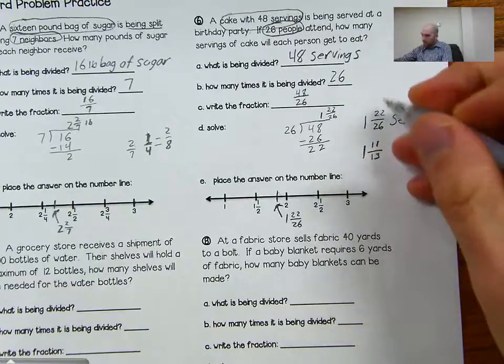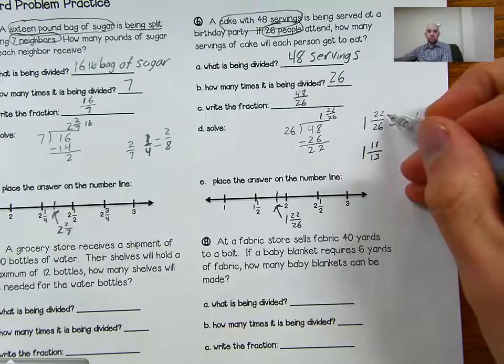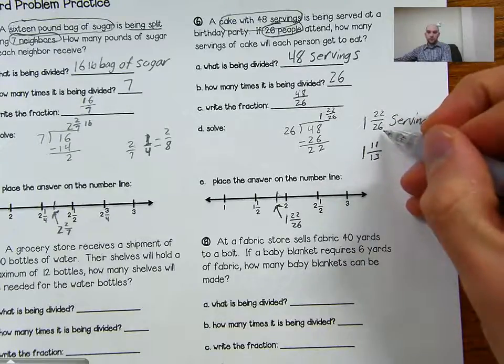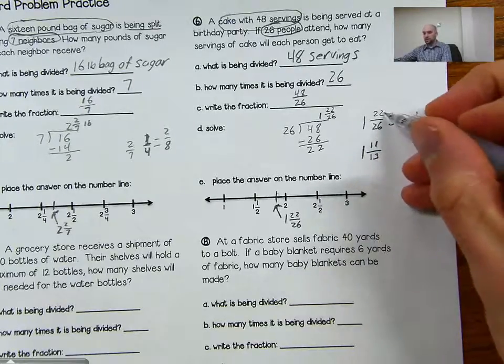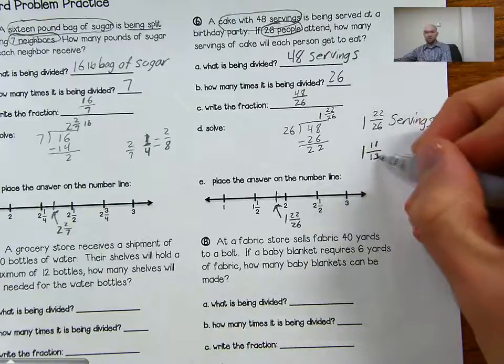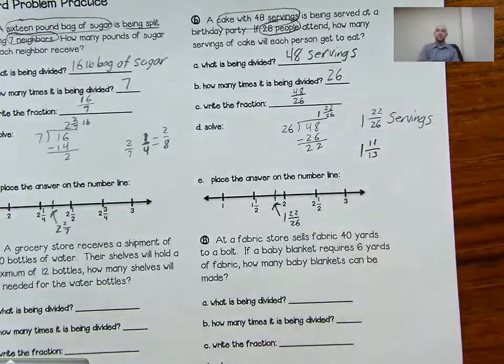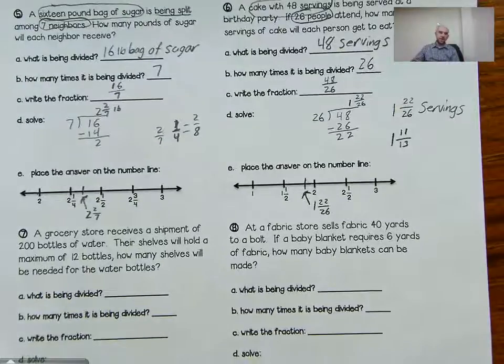And the way you would simplify that is you would divide 22 by 2, and you would divide 26 by 2. 22 divided by 2 is 11. 26 divided by 2 is 13. If you divide the numerator and the denominator both, you can simplify your fraction. As long as you divide them both by the same number, if they're both divisible by the same number, then that fraction can be simplified.